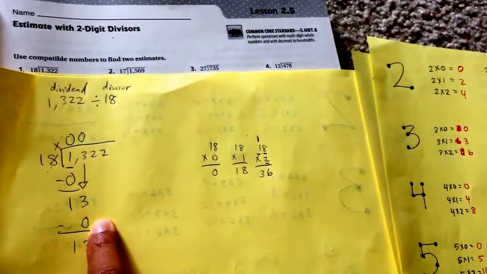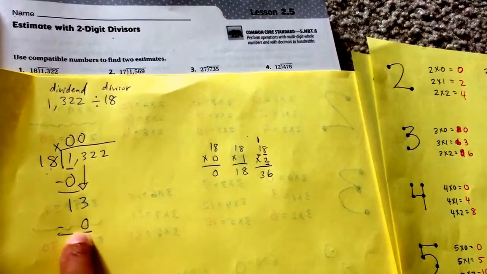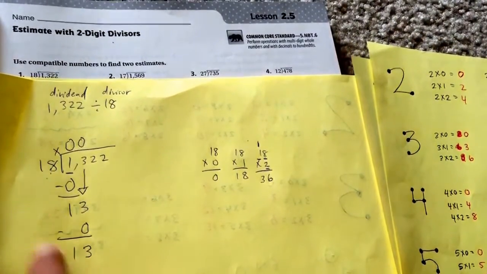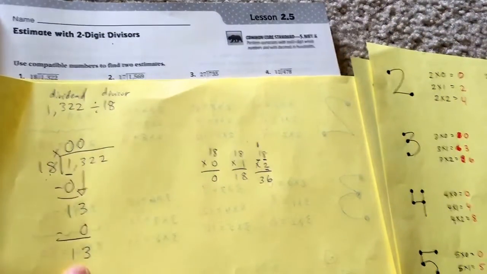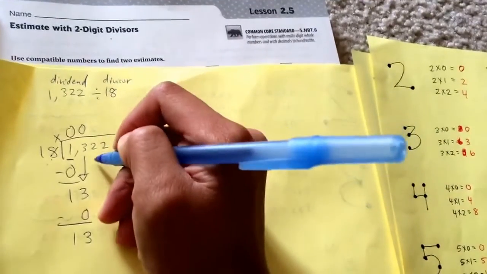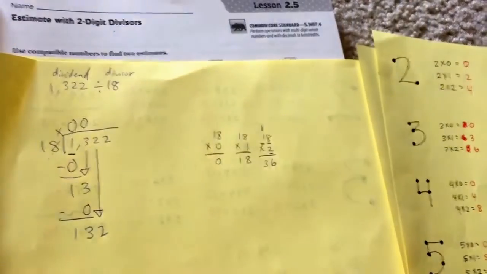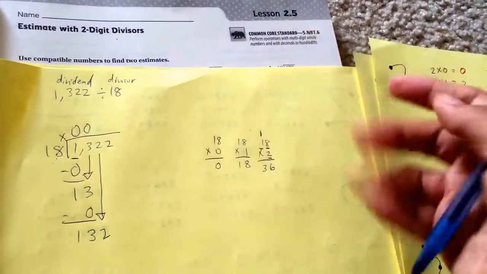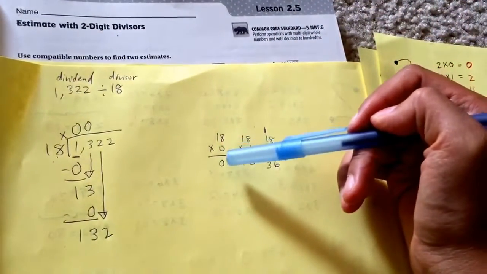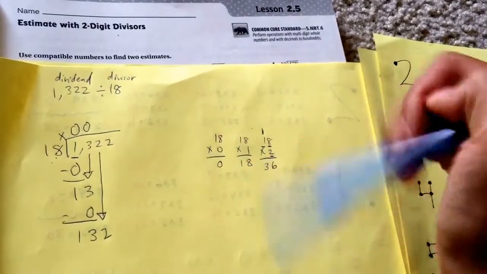Before we bring down our next number, we're going to have to double check. This number, 13, is less than our divisor. 13 is less than 18, now we can bring it down. Now we're at 132. This is where it gets a little exciting. Here we see that 18 times 0, 18 times 1 is 18, 18 times 2 is 36.